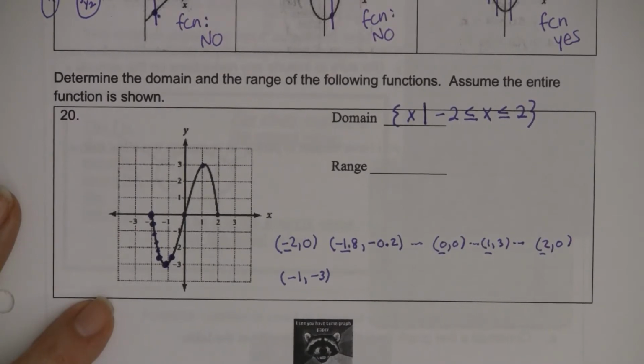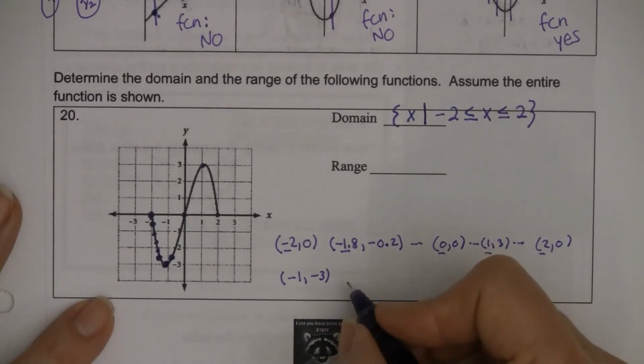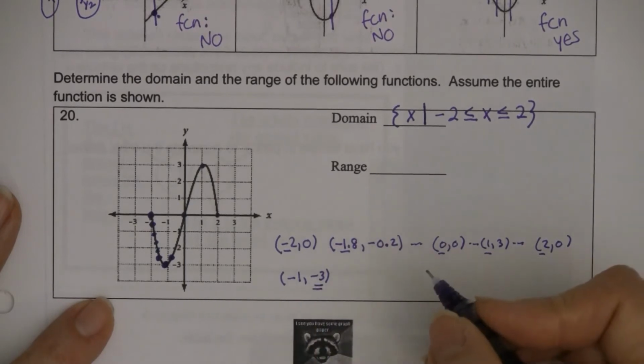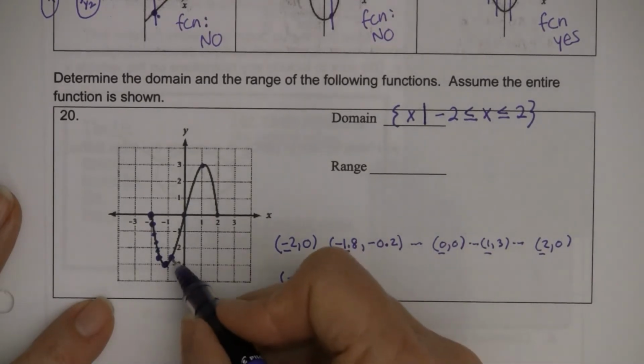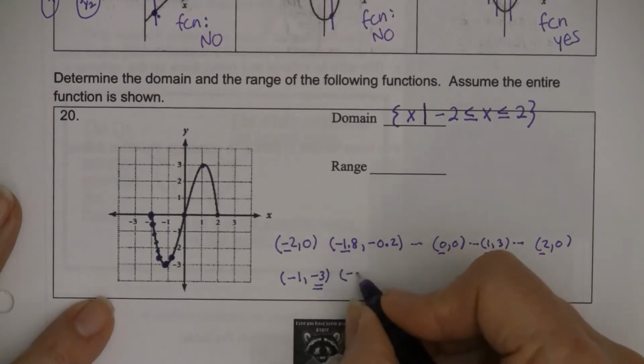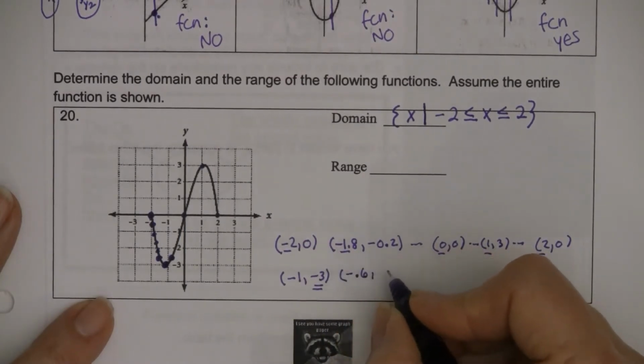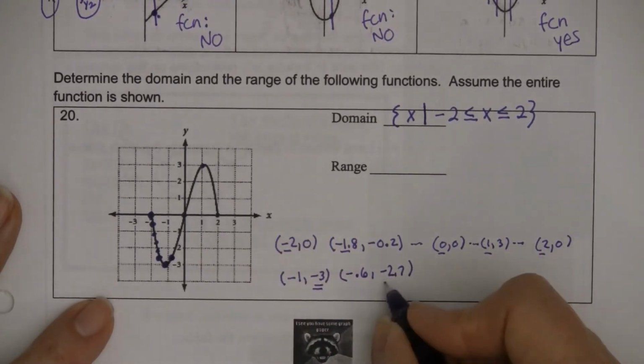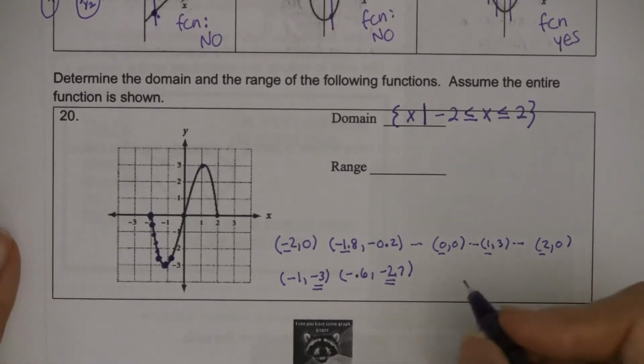But remember I'm looking at the y value. It looks like this first one anyway is at like negative 0.6. I'm not really looking at that, comma, and then negative 2.7. And of course I estimated that value right here. I'm just really estimating it just to show you.